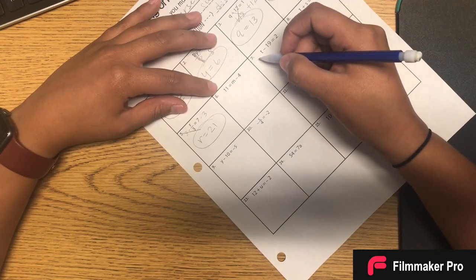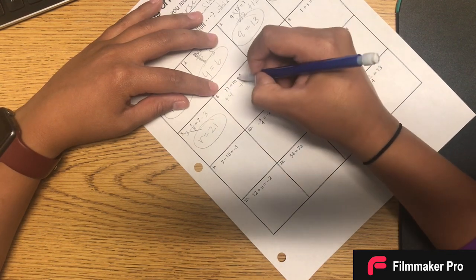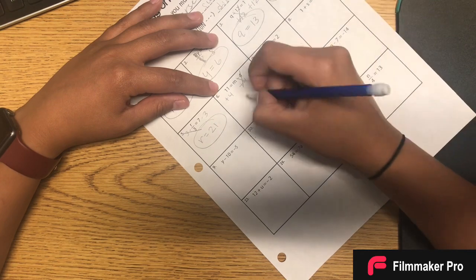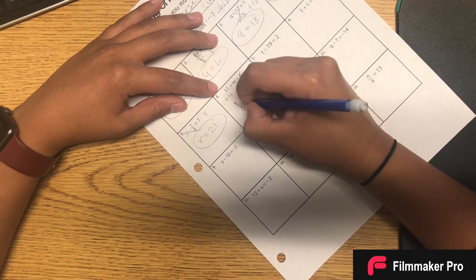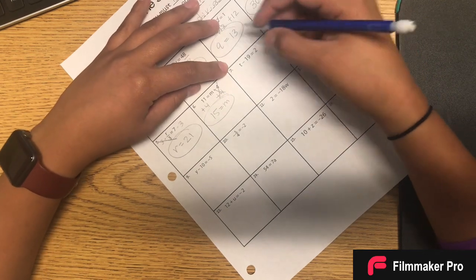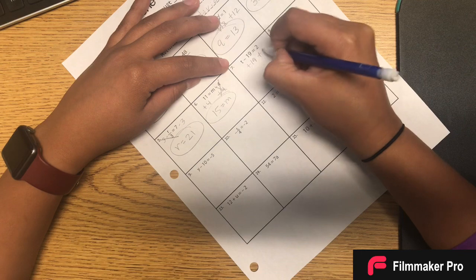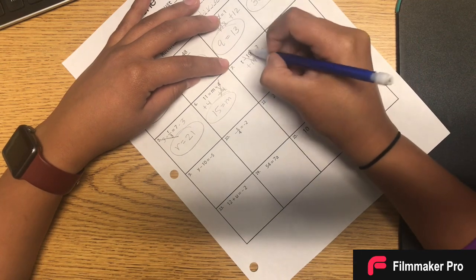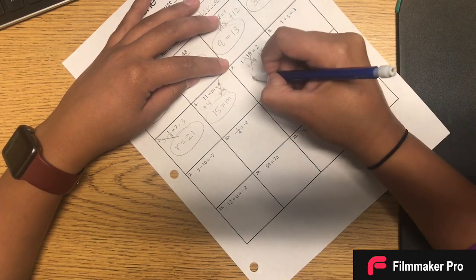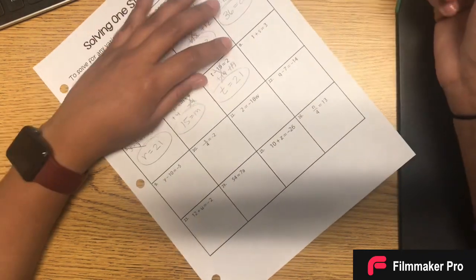Number six, I see subtraction. The inverse of subtracting is to add. So I'm going to add 4 to both sides, where these 4's equal 0. So m equals 11 plus 4, which is 15. Number seven, I see subtraction, so the inverse of subtracting is to add. So I'm going to add 19 to both sides, where these negative 19 and positive 19 make 0. So t equals 2 plus 19, which is 21.